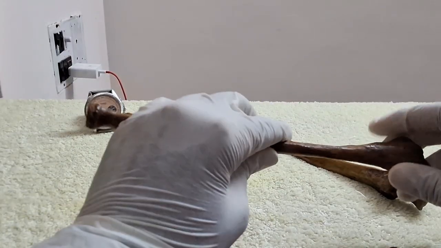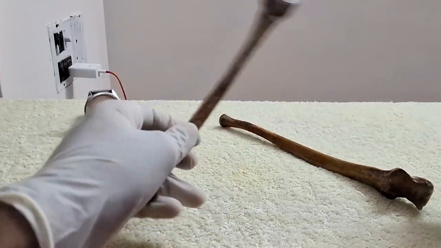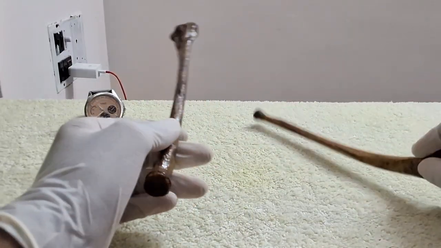Good evening friends. Today I am going to explain the osteology of radius and ulna.